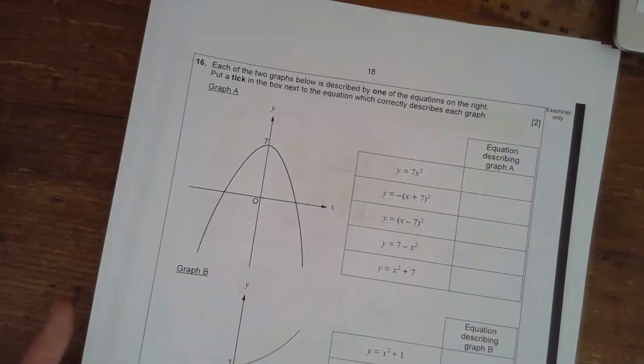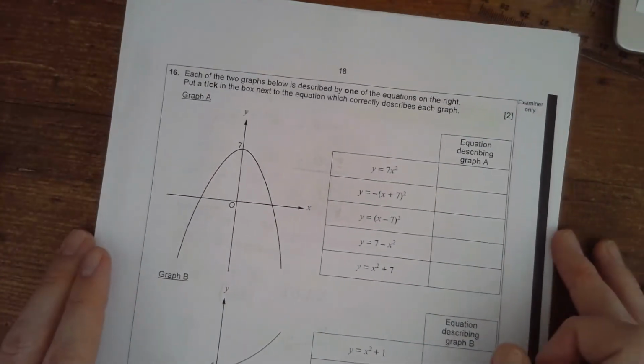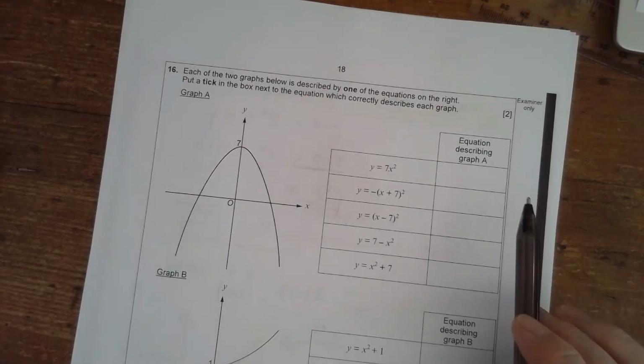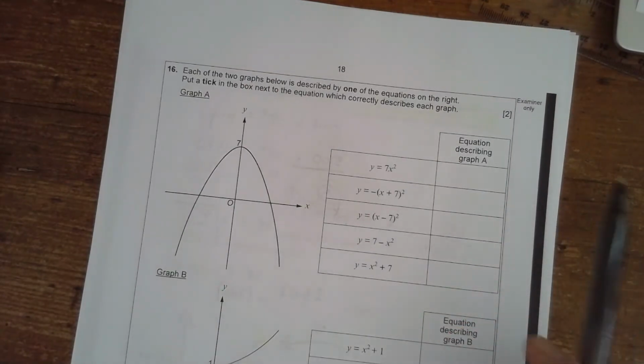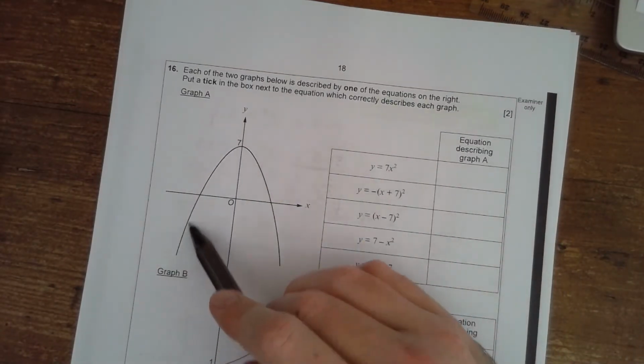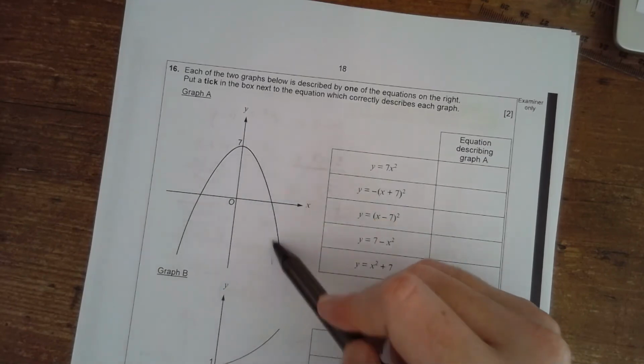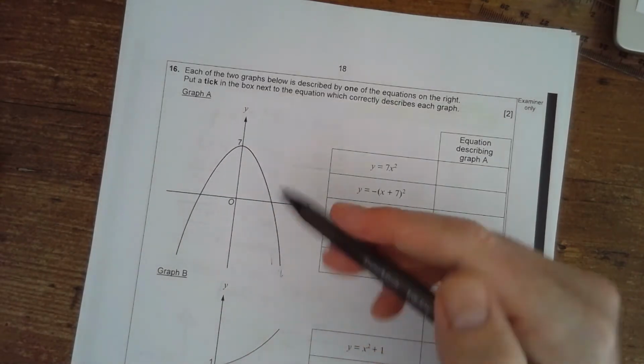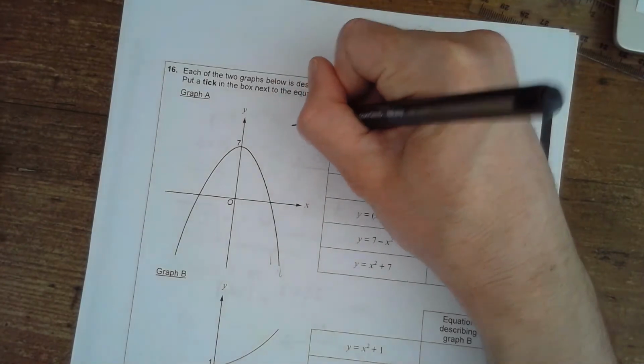Question 16. It says, each of the two graphs are described by one of the equations on the right. Put a tick in the box next to the one that describes each graph. Now, straight away, I can tell it's an x squared graph because it's like a U-shaped curve, but it is upside down. So this will be a minus x squared graph.